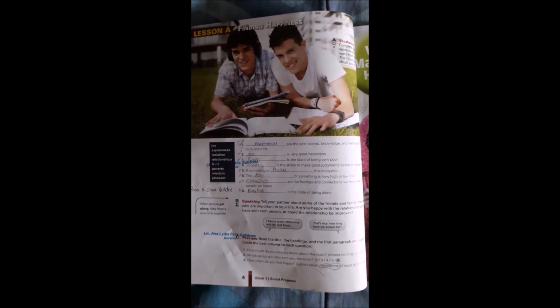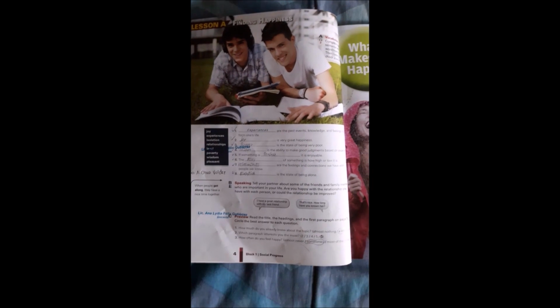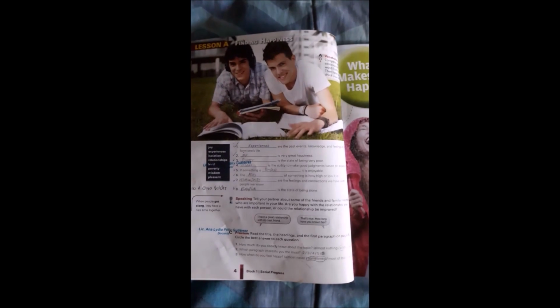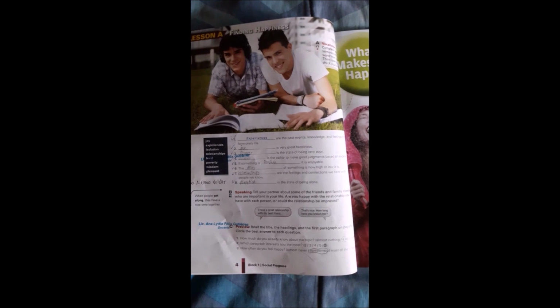In page 4, activity A, we put the words of the box in the correct sentences. Activity B is actually in the notebook, and activity C, we need to circle the best answer for each question. Page 6, activity D. Here we need to circle true or false depending on the text. Activity F. Here we read the paragraph and underline the correct transitions.